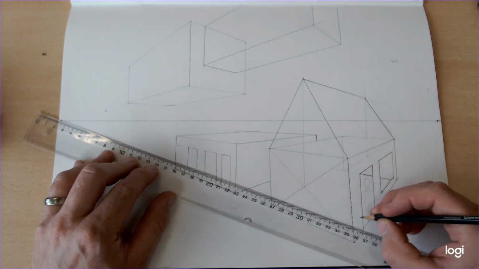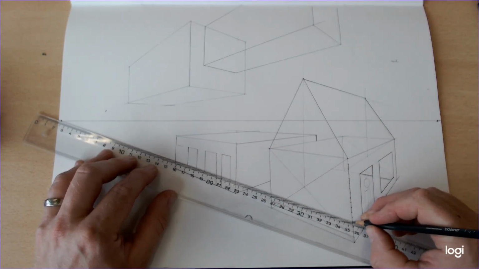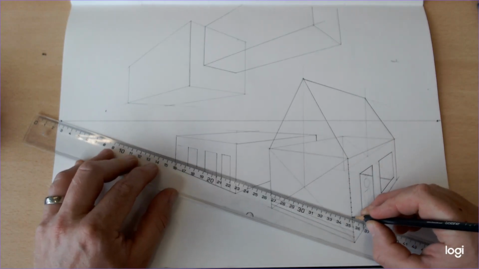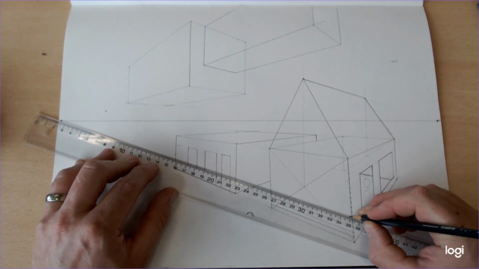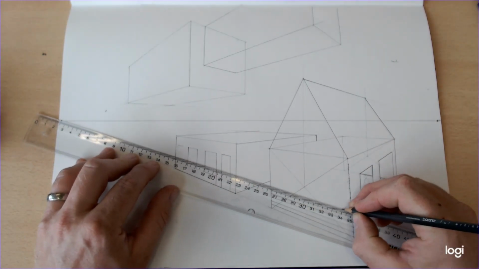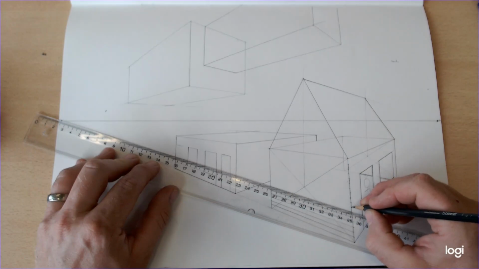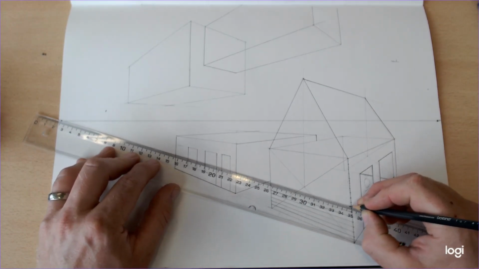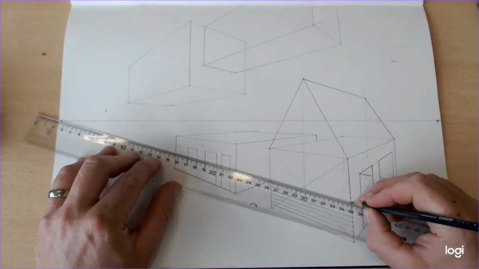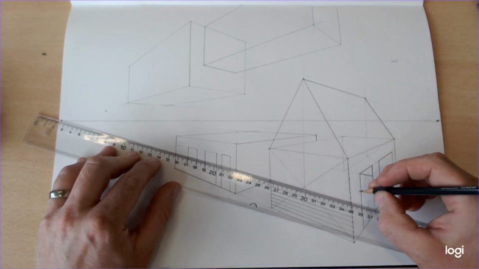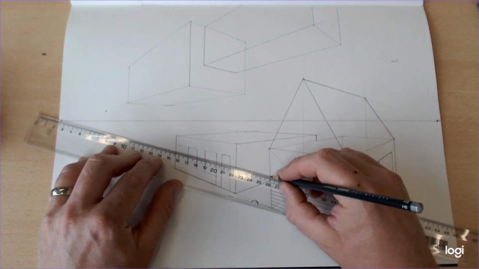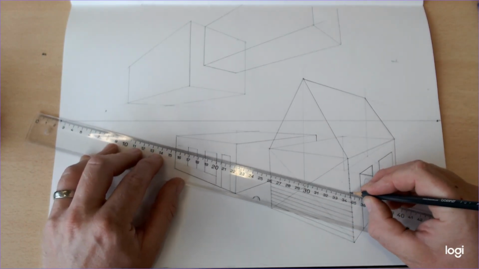That is a bit of a tedious job because I need to check my pencil, I need to make sure that it's on the vanishing point. Like so. And you can see that all these lines seem to fan out a little bit. They seem to get smaller.